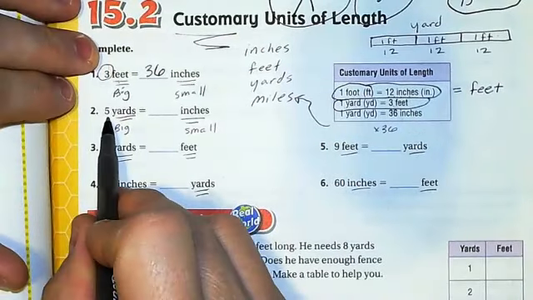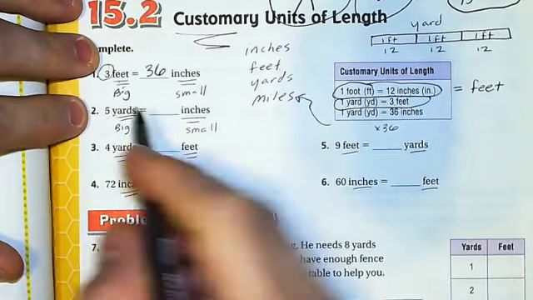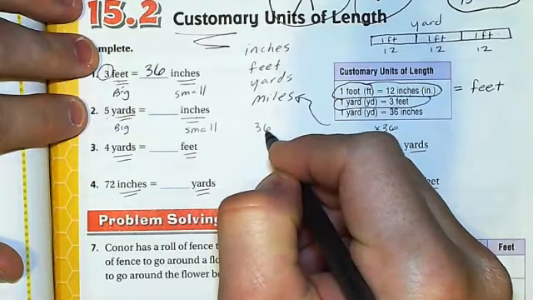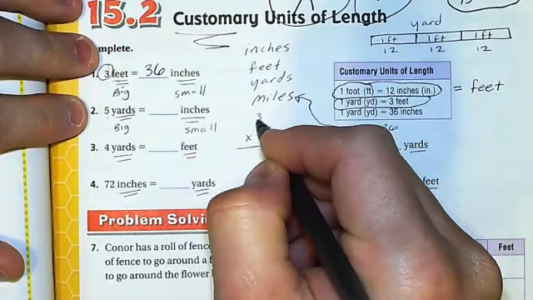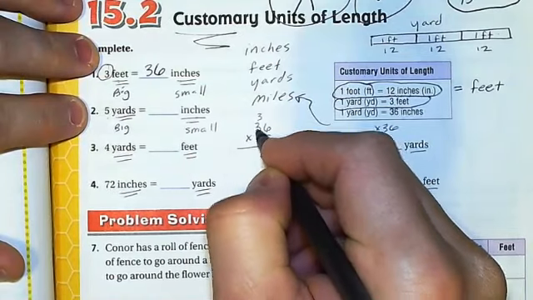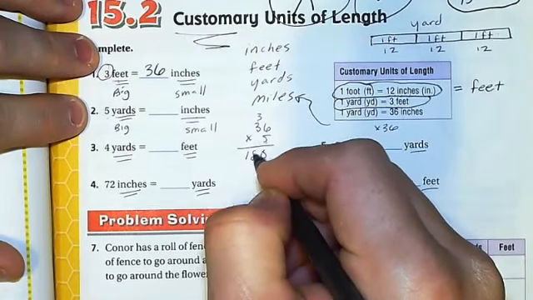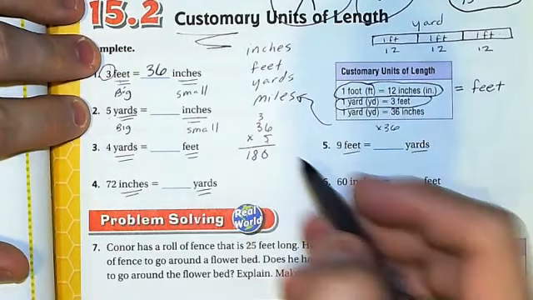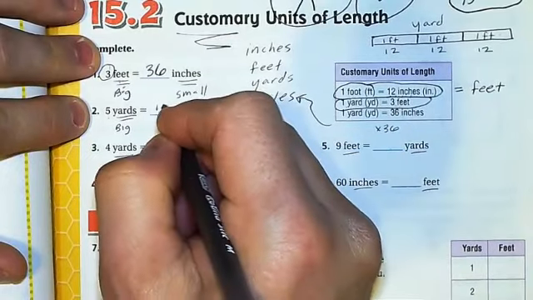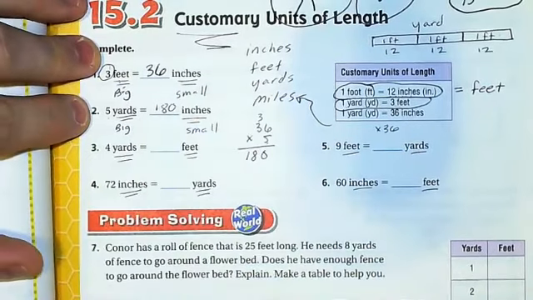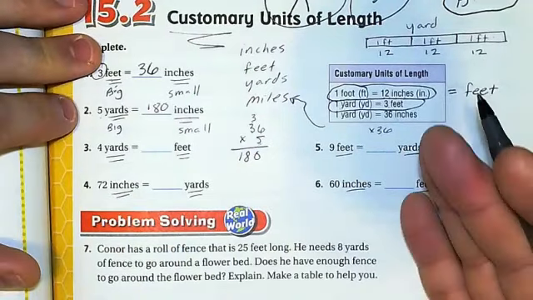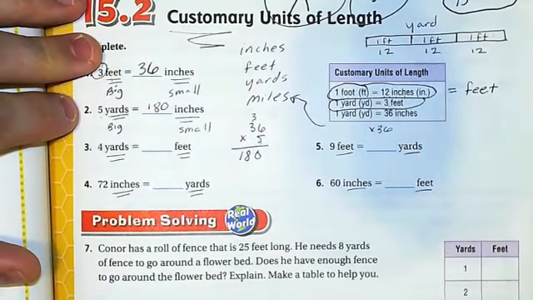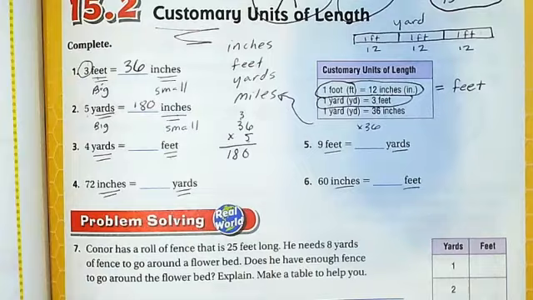Then go look at what they gave you. Well, they gave me 5 of them. So I can go take 36 times 5, do my multiplication, which is 30, 15, 16, 17, 18. So in 5 yards, that is 180 inches. And think about that. That makes sense because if I have 5 really, really long yardsticks, that's a lot of inches. All right, let me show you one that goes backwards.